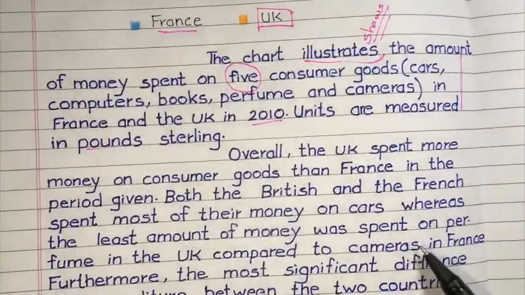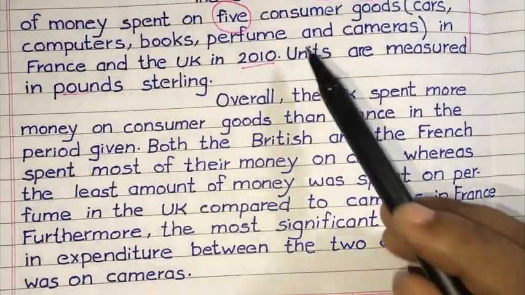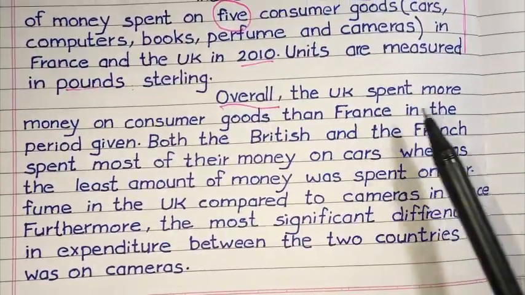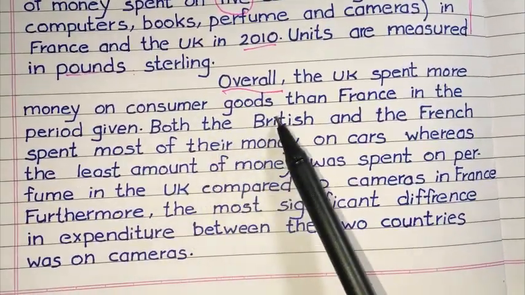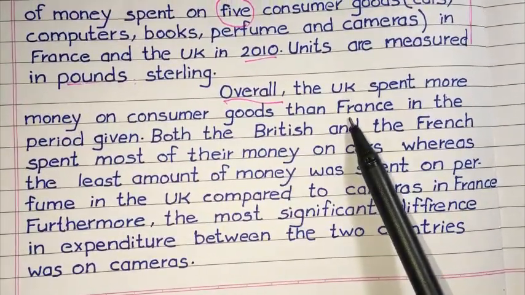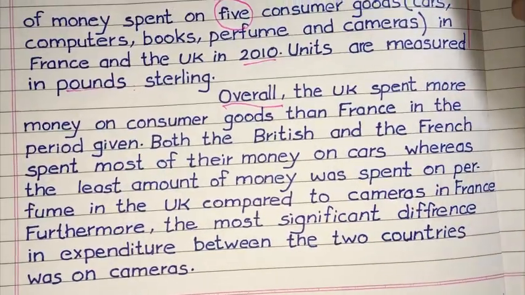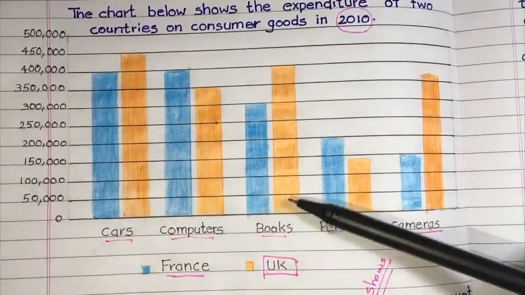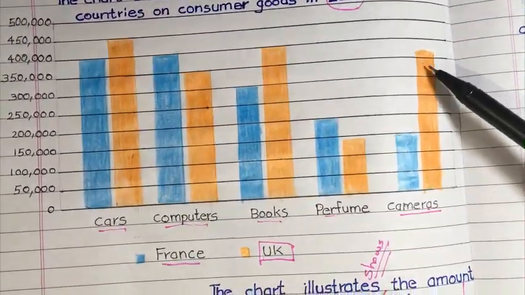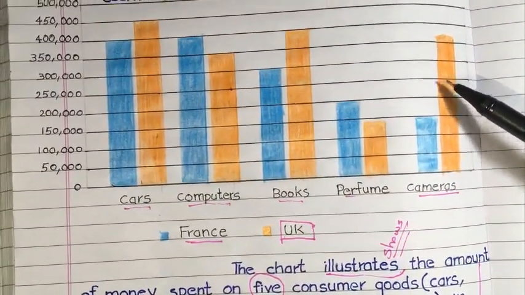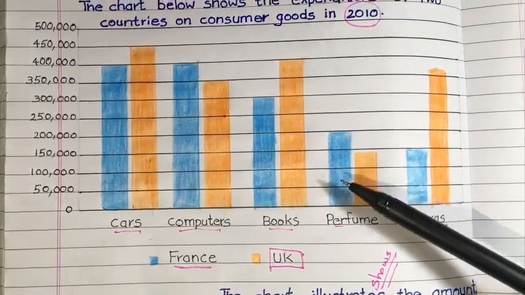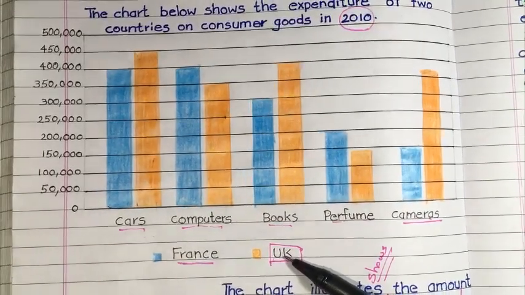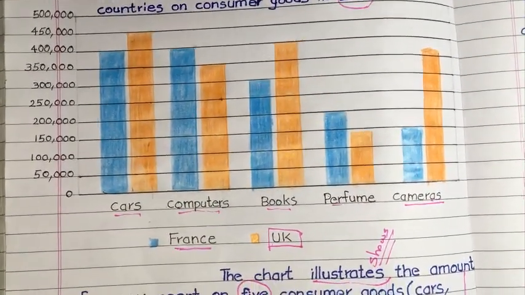So let's see the next paragraph, how you can write. See, this is the general trend. We are going to speak about overall: the UK spent more money on consumer goods than France in the period given. See the figure over here. It is mentioned that the UK spent a lot of money on consumer goods. You understood? So that means if you compare with France, the UK has spent a lot of money on consumer goods.